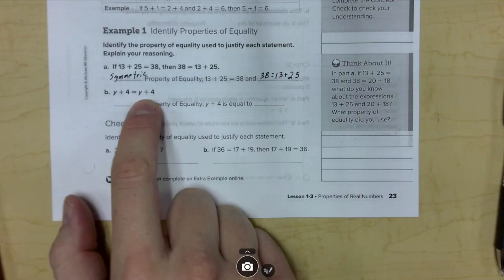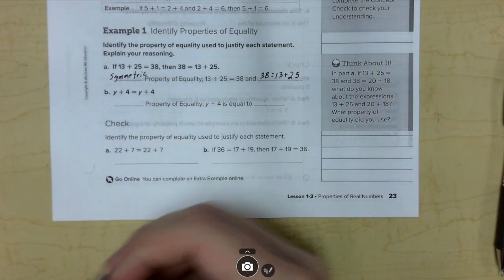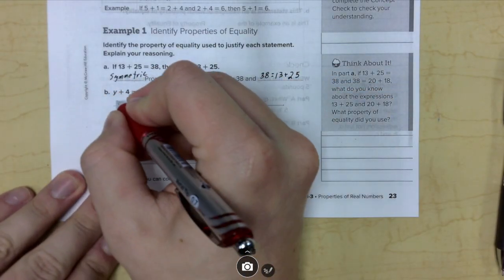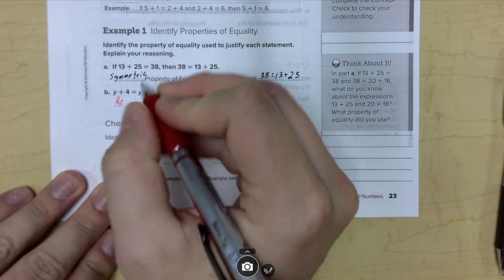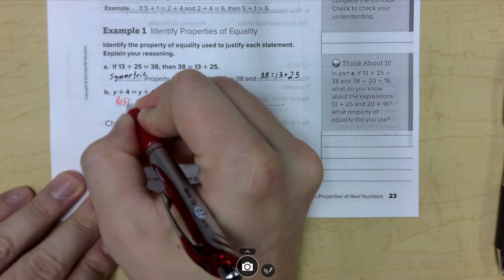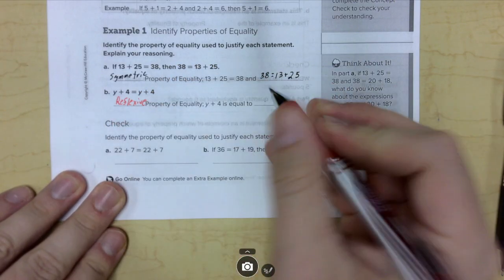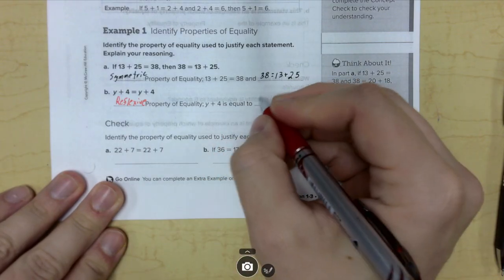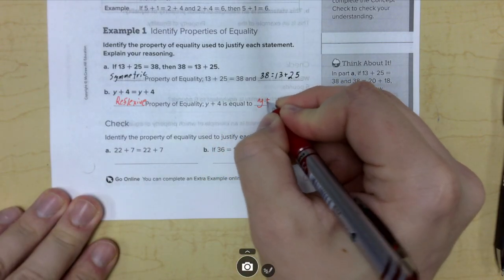Next, we have y plus 4 equals y plus 4. This is reflexive. Y plus 4 is equal to y plus 4.